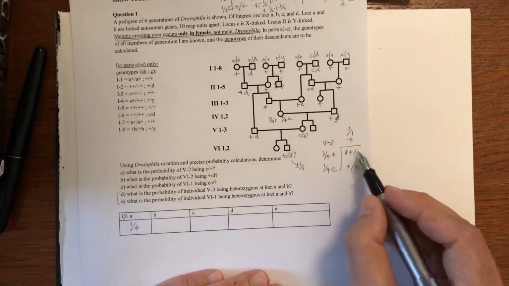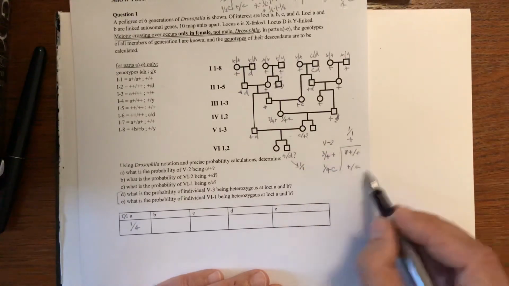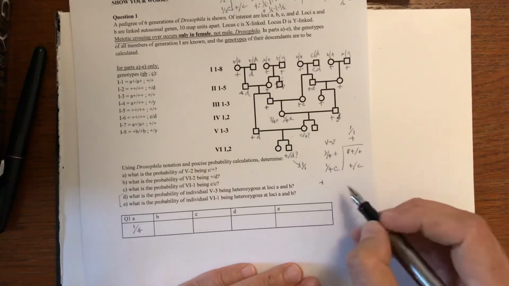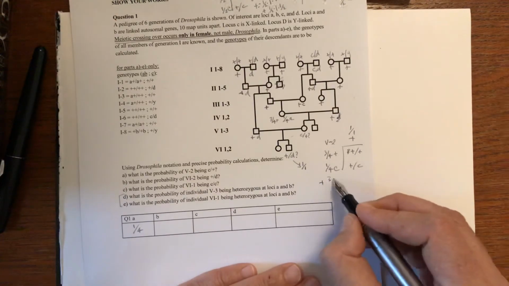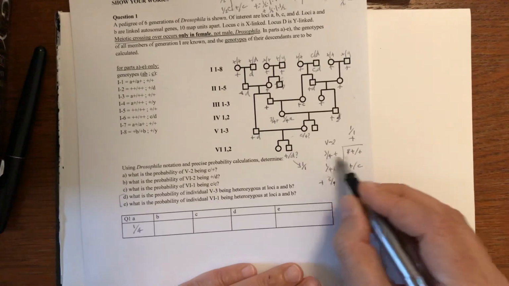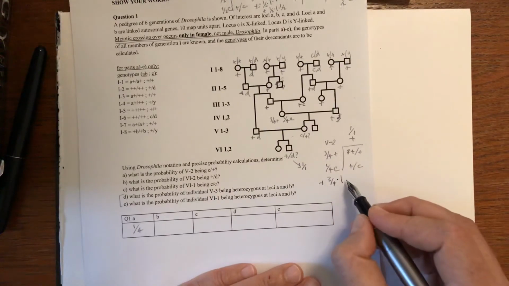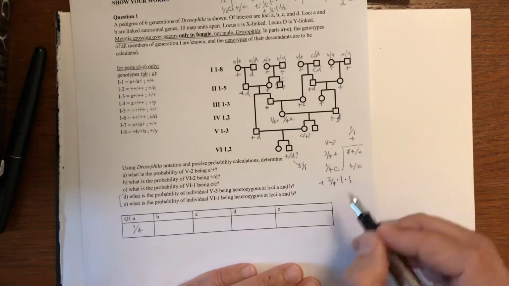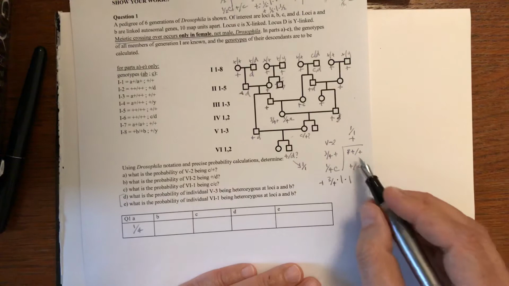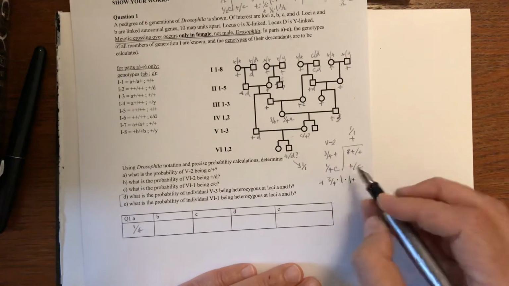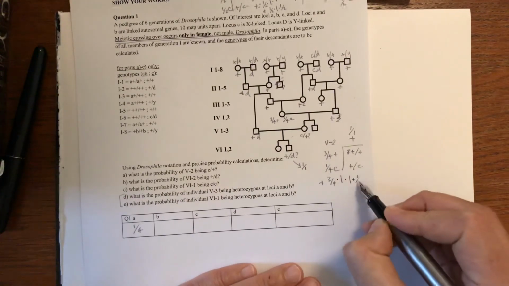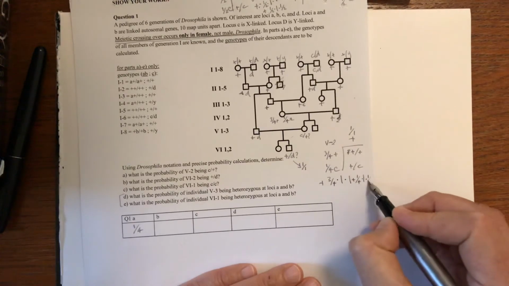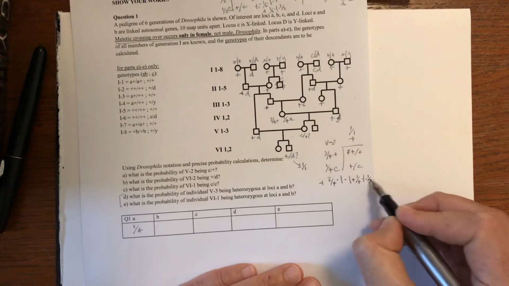What's the probability of her, represented by this Punnett square, producing a wild type gamete? It's going to be 3/4 times 1 times, if this genotype, 1 chance of making that wild type, plus the probability of this genotype, which is 1/4 times 1, times the 1/2 chance if this genotype.